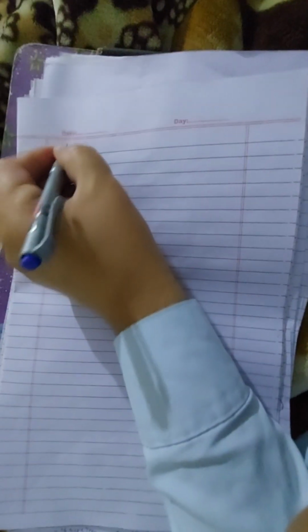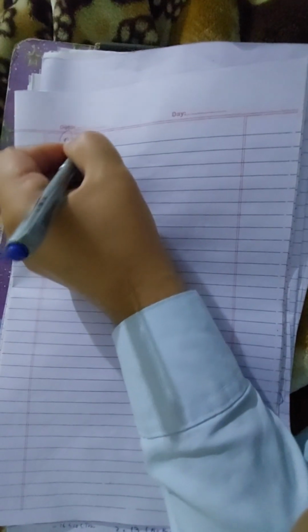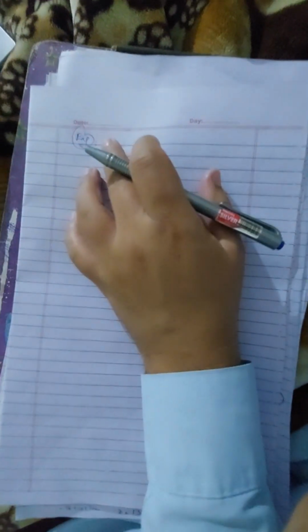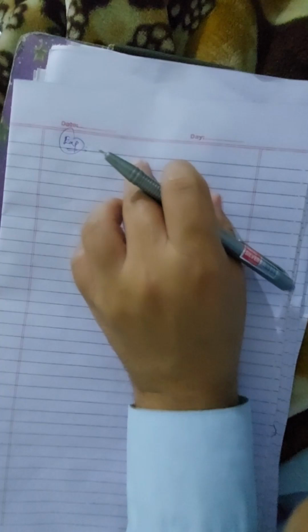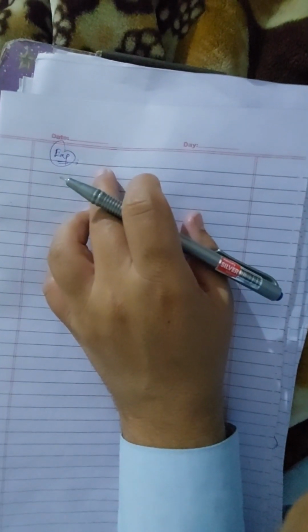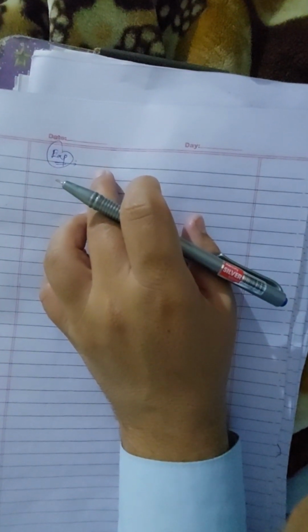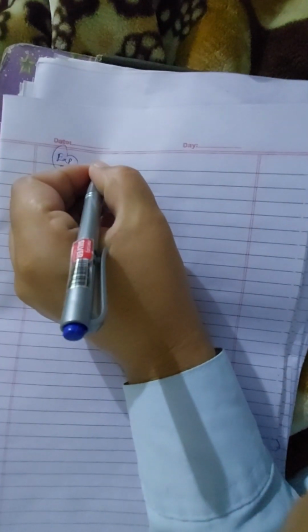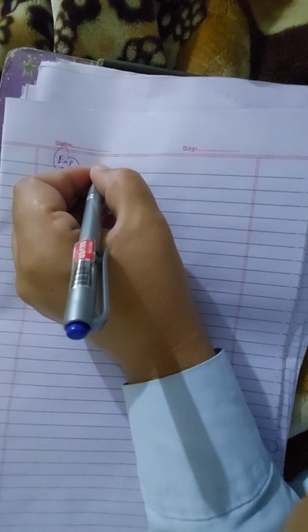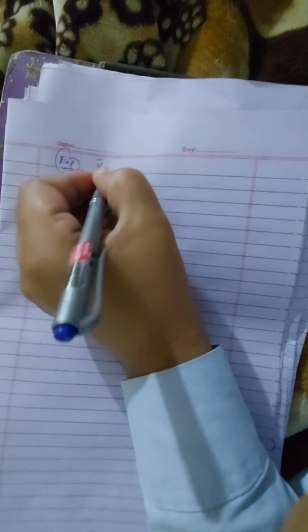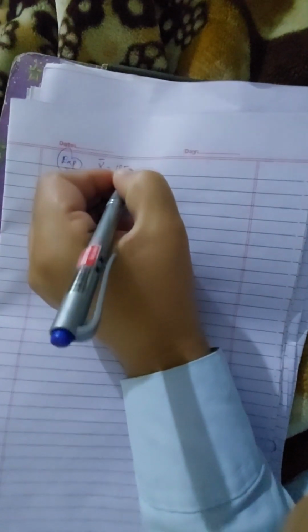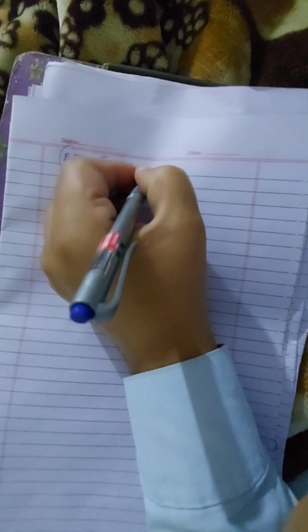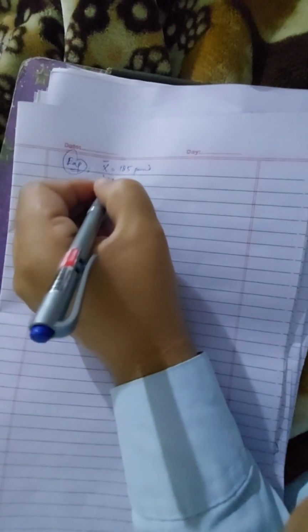Okay, this second example says that the specification for a certain kind of ribbon calls for a mean breaking strength of 185 pounds. It means that the mu value is 185 pounds. We can also write it as mu.